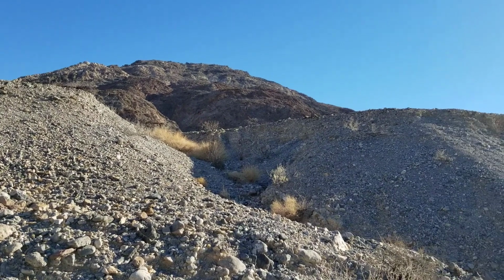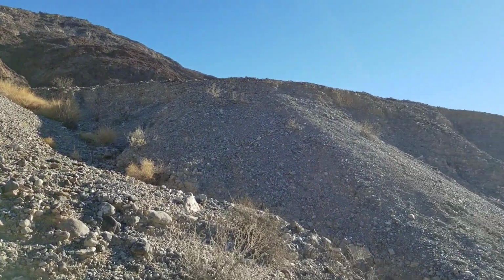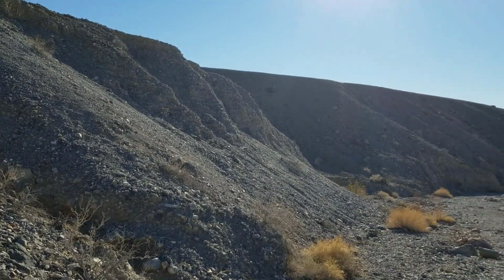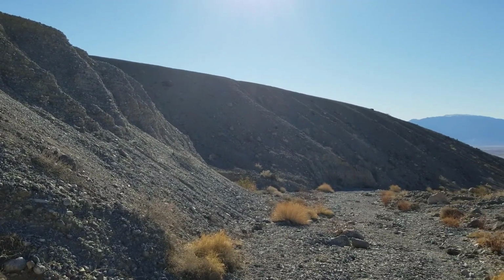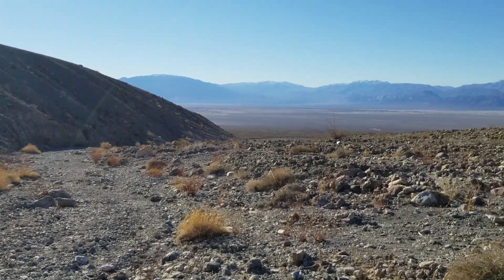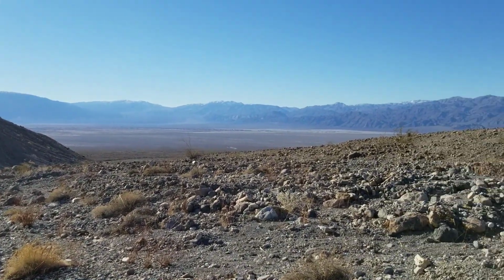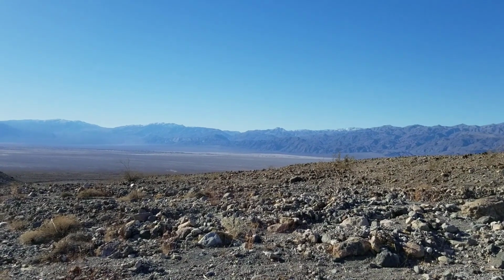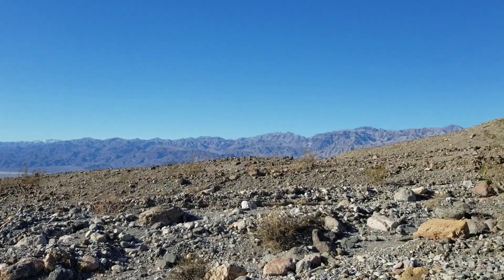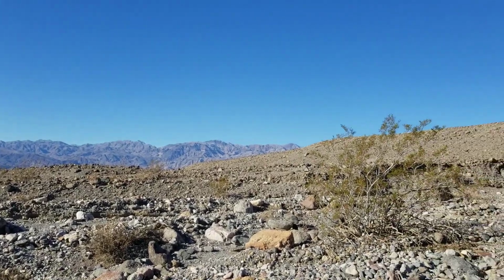And you can see we're in an alluvial fan right now. Look at all this debris. Very, very deep. And looking southwest down into Death Valley. There's west.